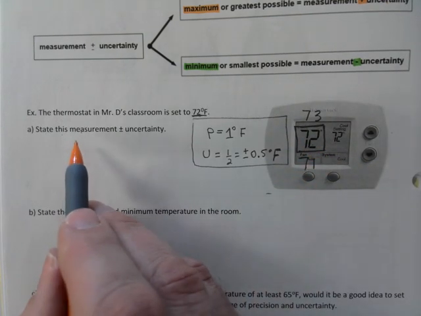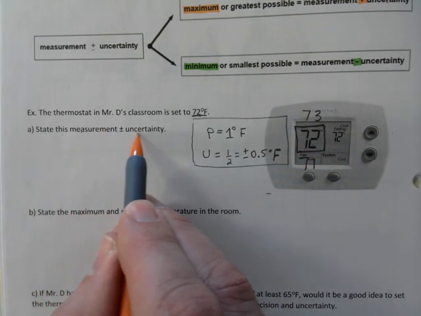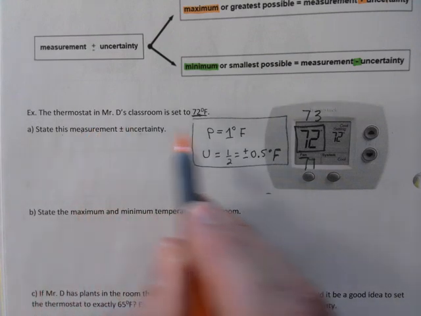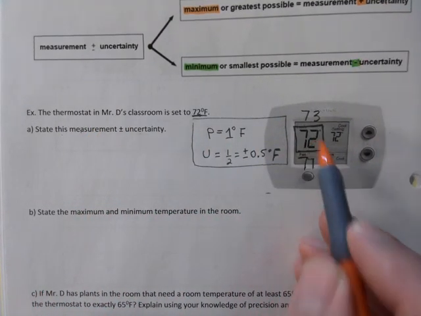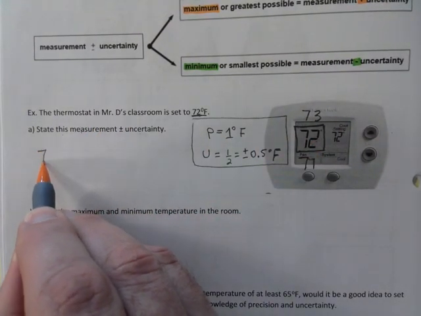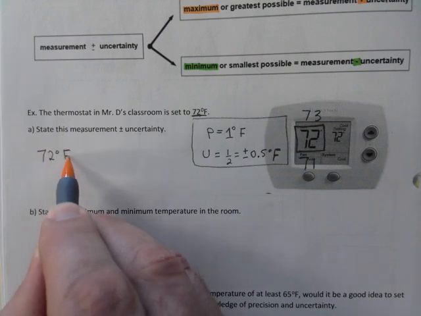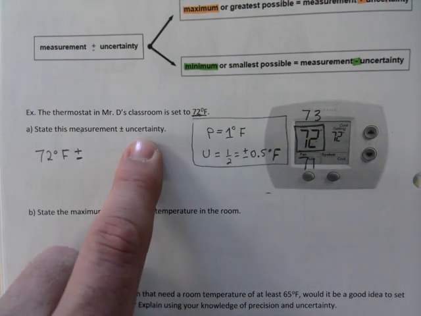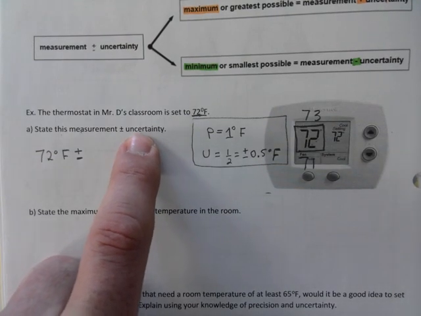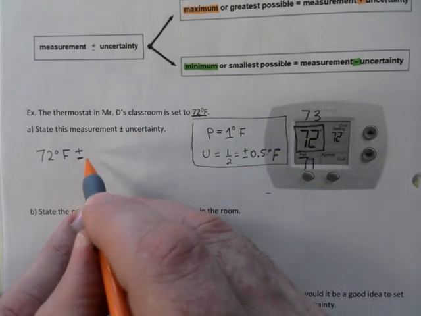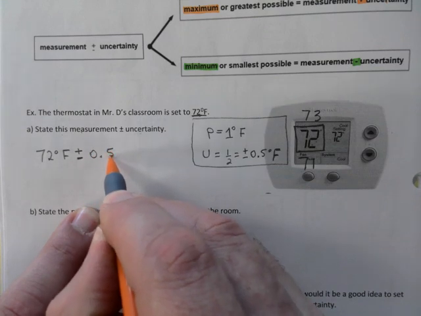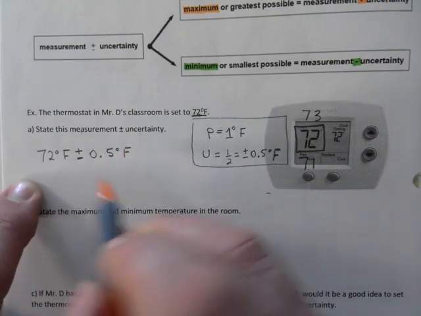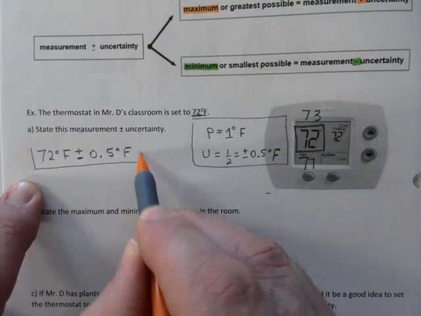Okay, so let's do what it's asking us to do. The measurement is actually, there's no guessing, it's 72 degrees. So we'll go 72 degrees Fahrenheit plus or minus, what is it asking for? The uncertainty. So you grab that and you just say, hey, this is what this question is asking me to do.